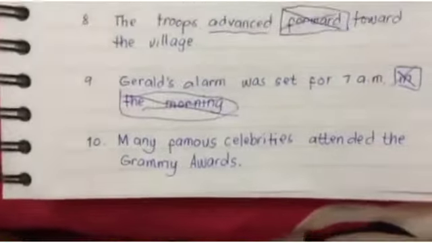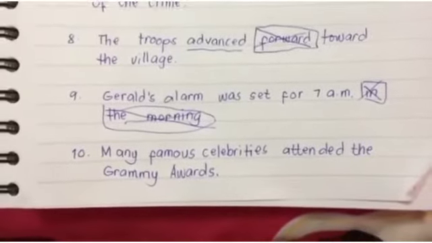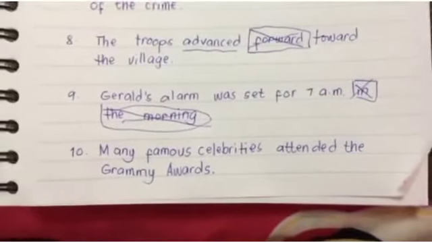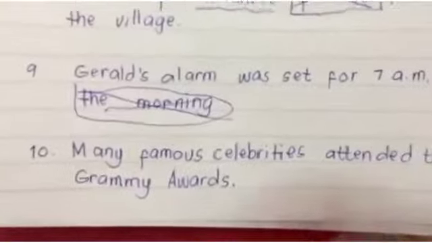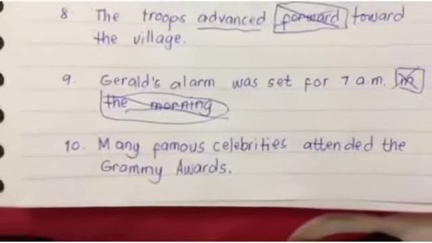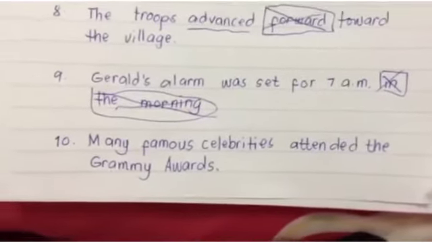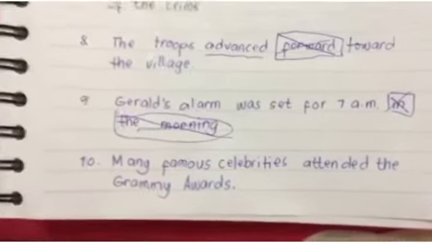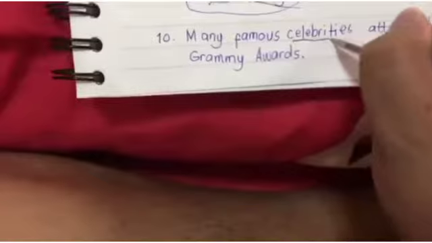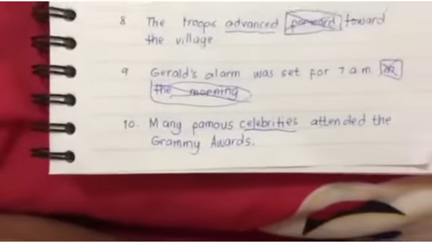Okay? Now, let's have the next one. We have the sentence, or the 10th sentence, many famous celebrities attended the Grammy Awards. As you look at the sentence, I think at first, nothing is wrong, but there is. When we say celebrities, they're actually famous.